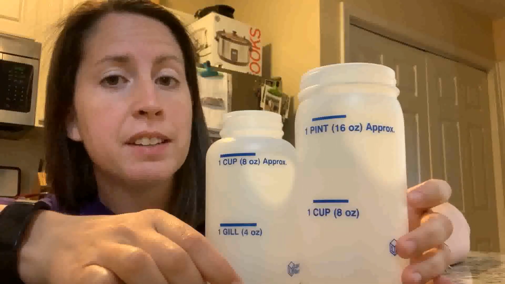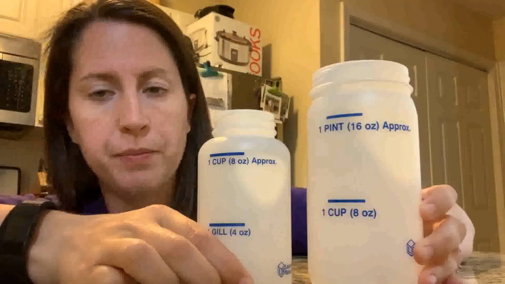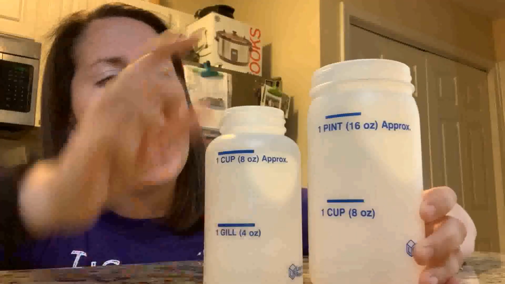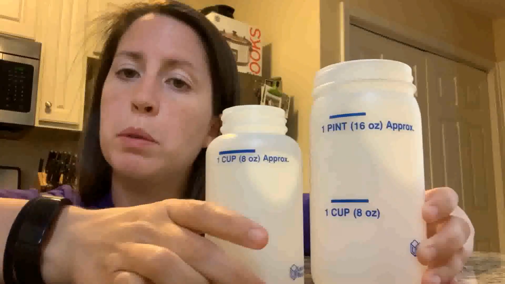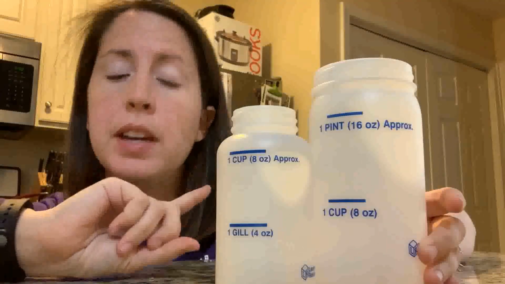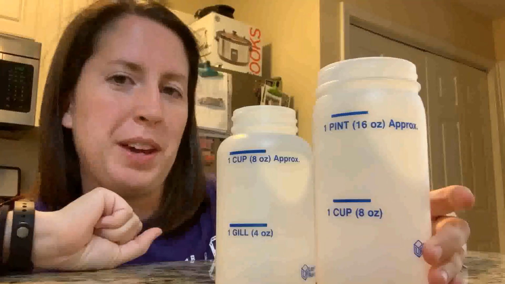Let's move on to our next unit. When I go from the cup to the pint, I can take 2 cups and they would fill up all the way to the pint line. So what that means is 1 pint equals 2 cups. Let me show you how that works.